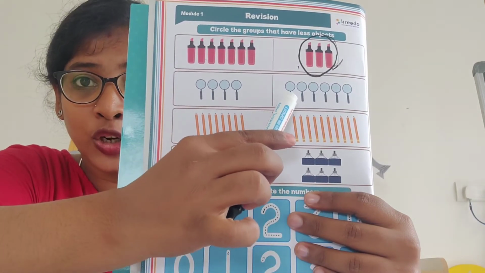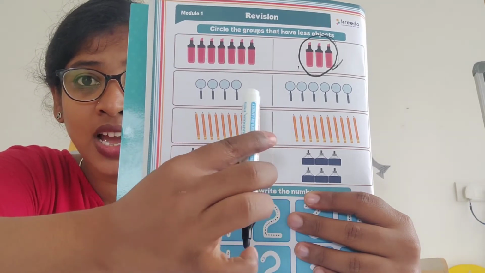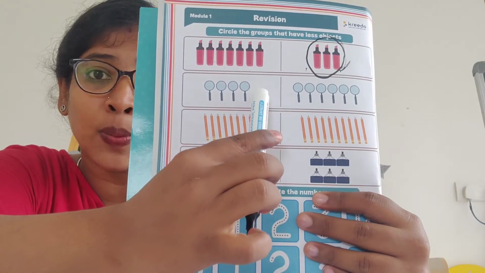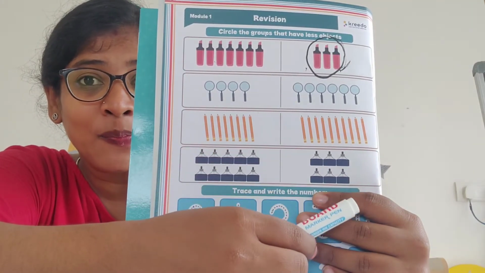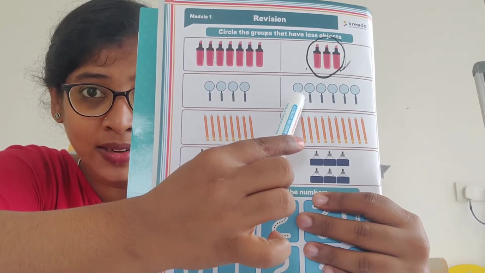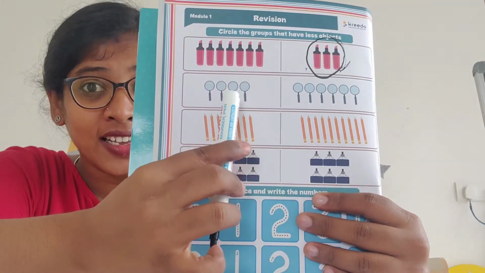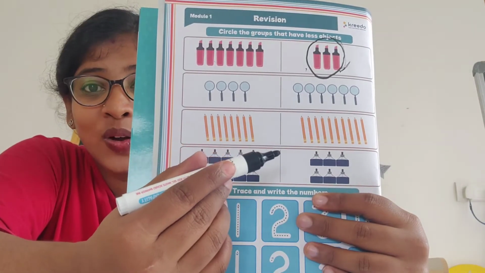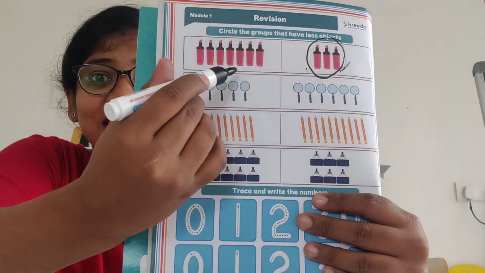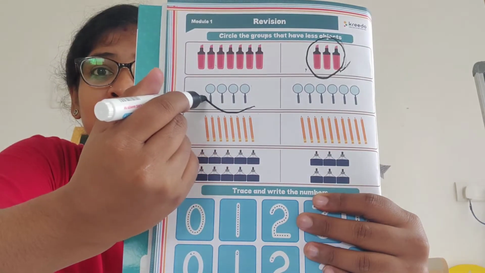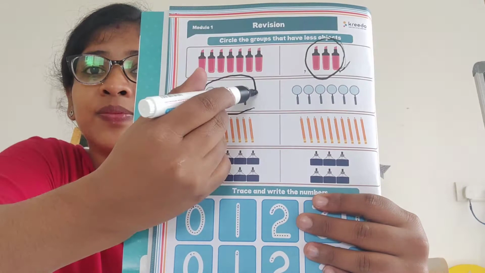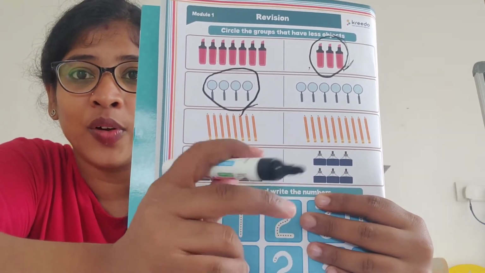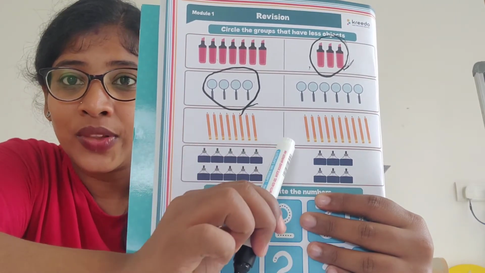So, which group has less objects now? Let me know. Who can point out which group has less objects? This one? No. Is it this one? Yes. So what we are going to do? We are going to circle it. Take your pencil and circle it. That's very good. And now let's move to the next row.